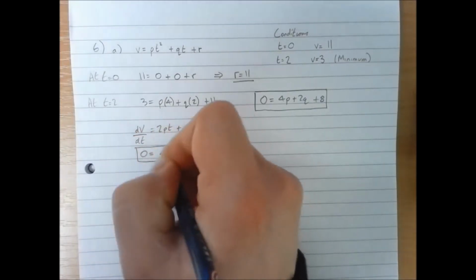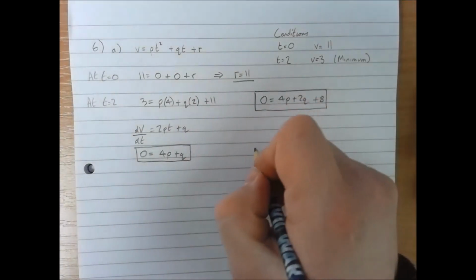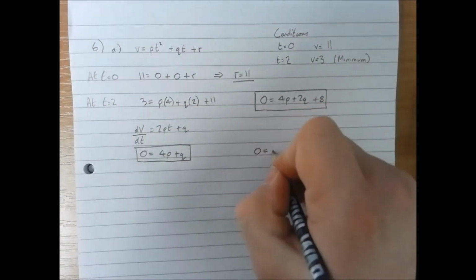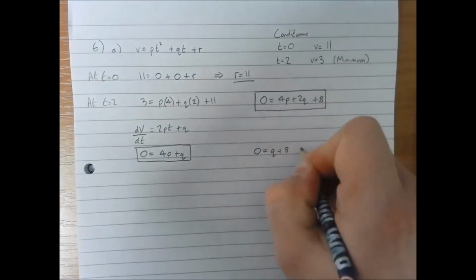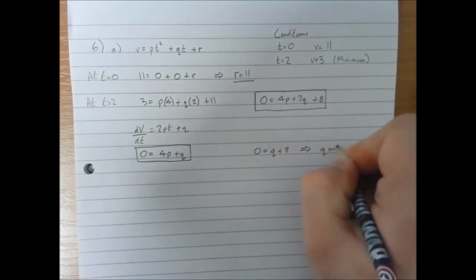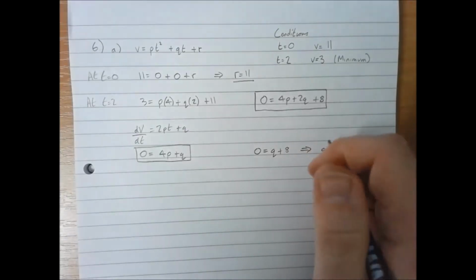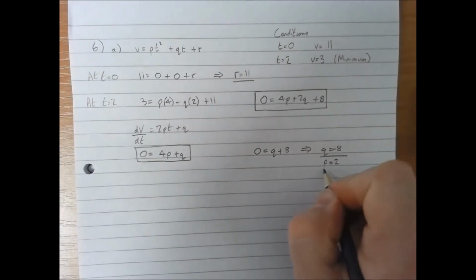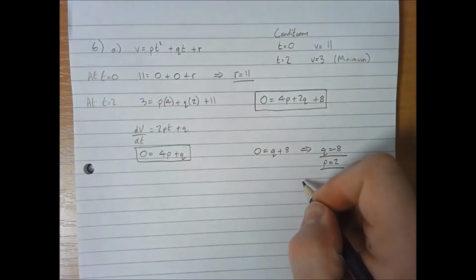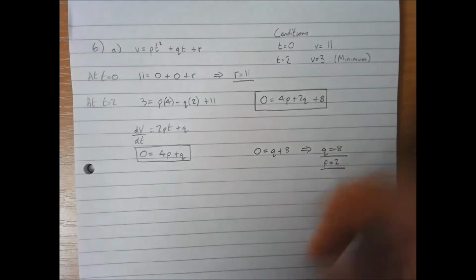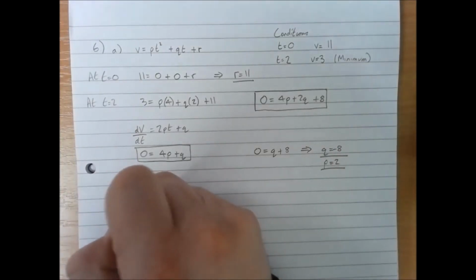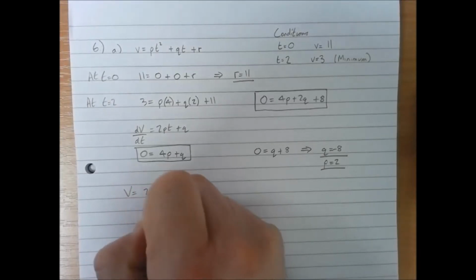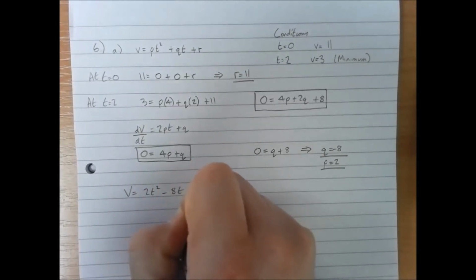Now whether I use elimination or whether I use substitution, I can now solve these simultaneous equations. And I'm going to use elimination, and that leaves me with 0 equals q plus 8. Therefore q is equal to minus 8. And if I substitute that into either of my equations, I can then find p equals 2. And as always with simultaneous equations, I should check by putting it back into the other one, does it work? So I can at this point conclude that v is equal to 2t squared minus 8t plus 11.